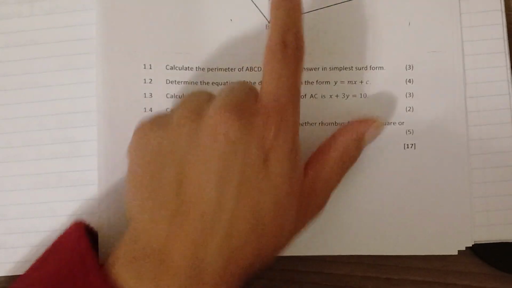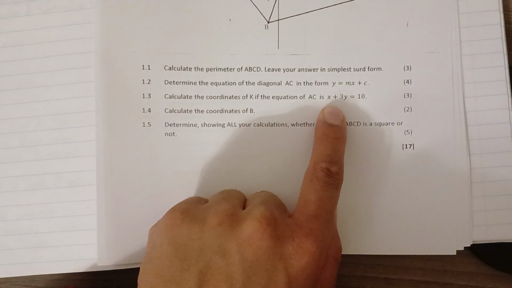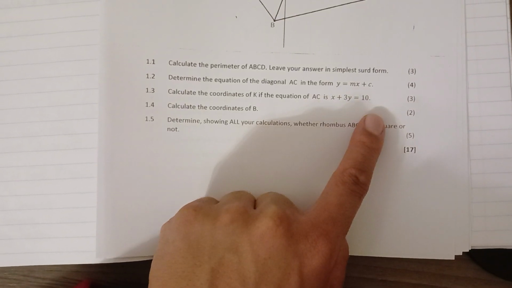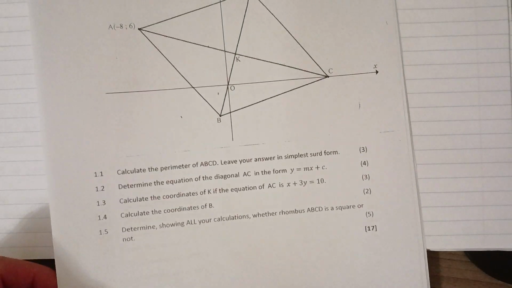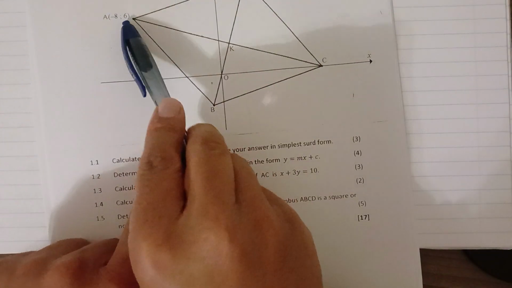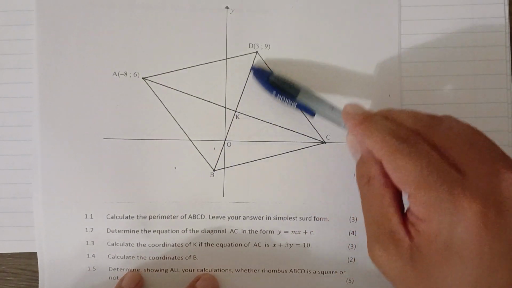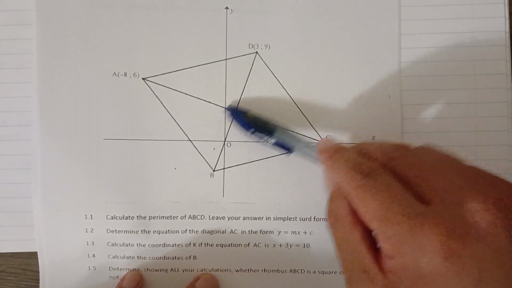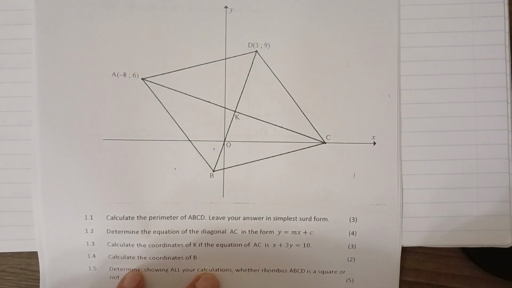Next question. Calculate the coordinates of K if the equation of AC is x plus 3y is equal to 10. Okay, so what we can do there is, because we have the equation of AC and we have the equation of BD, we can do simultaneous equations to find K, because K is the point where the two lines intersect with each other.